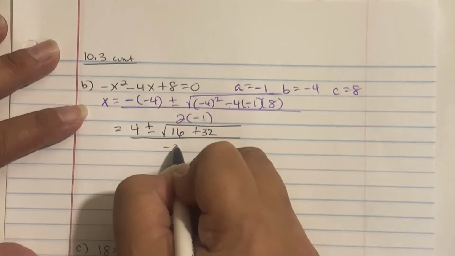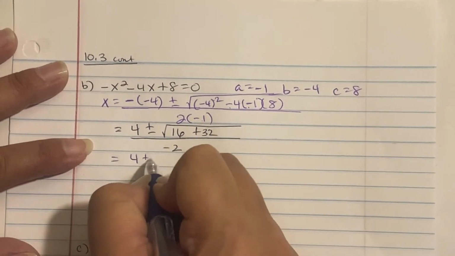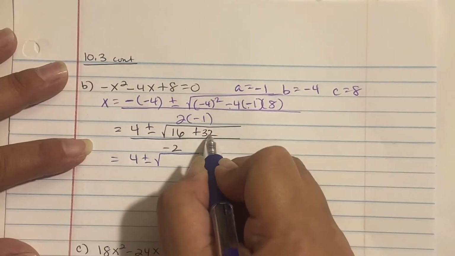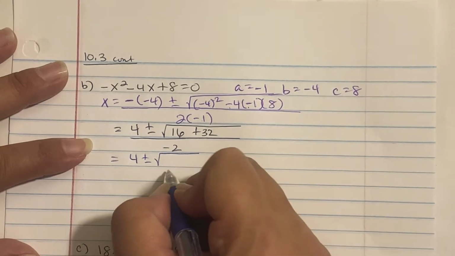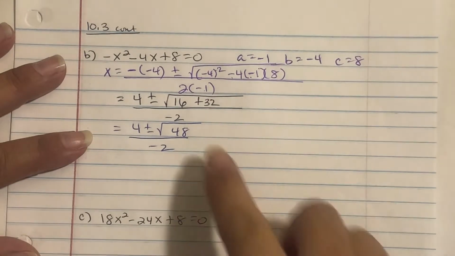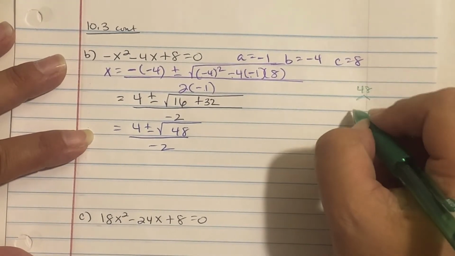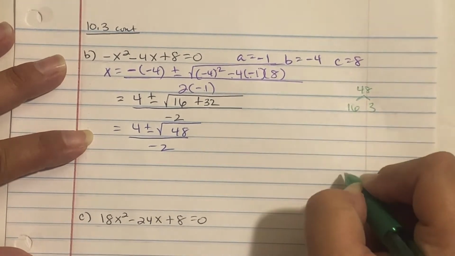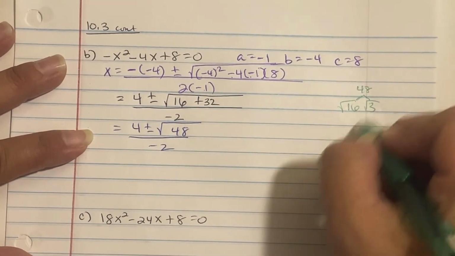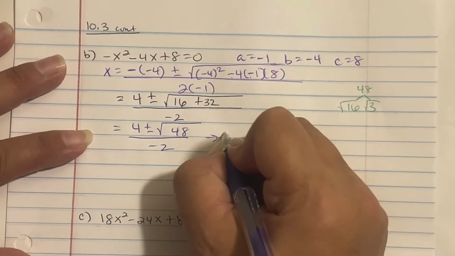So now we see 4 plus and minus the square root. 16 plus 32 is 48, over negative 2. Okay, 48. When you think of 48, perfect squares, I think of 16 and 3 because I can take the square root of 16 but not the 3. So we become 4 plus and minus the square root of 16 times the square root of 3.